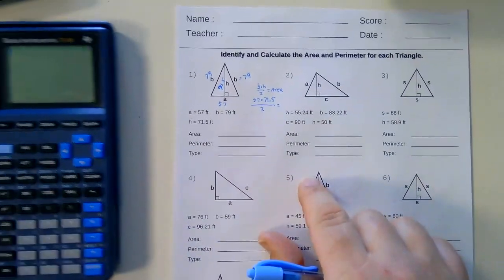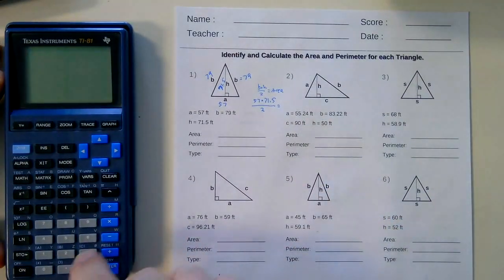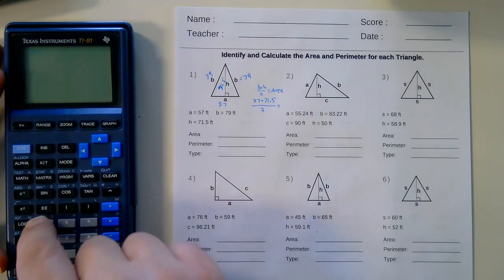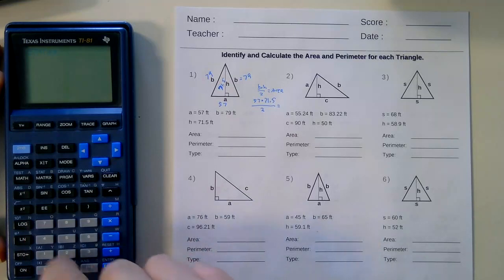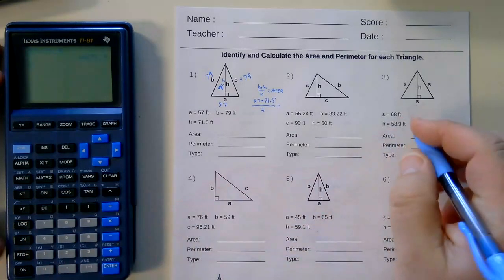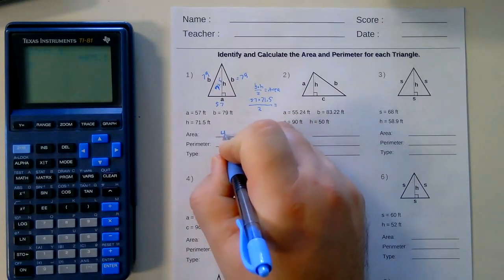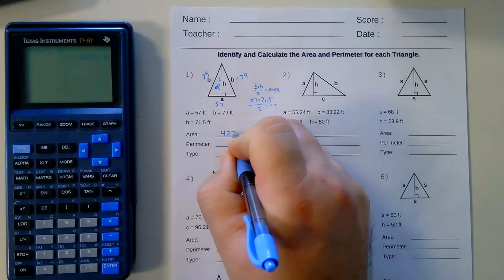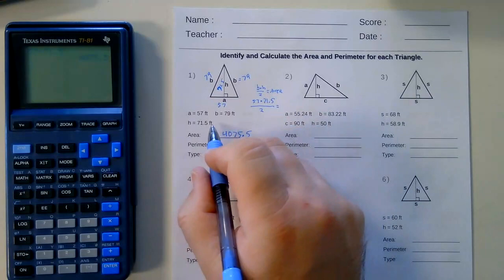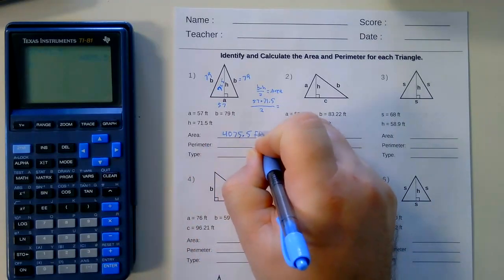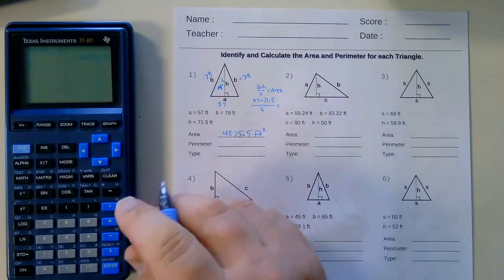So on my calculator I'm going to put those in right now. So we have 57 times 71.5. Now I get 4,075.5, and since it's area and my units are feet, they're going to be feet squared.